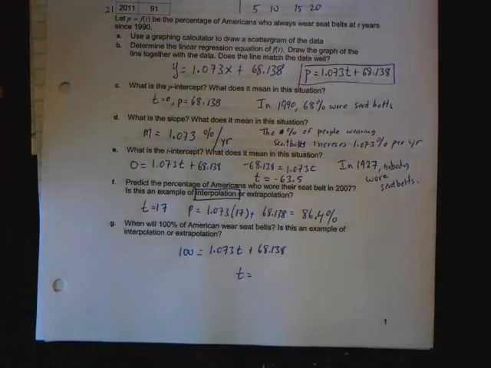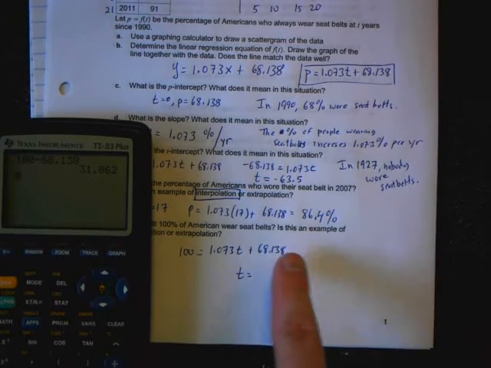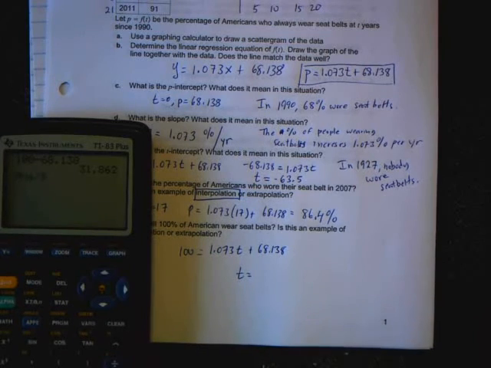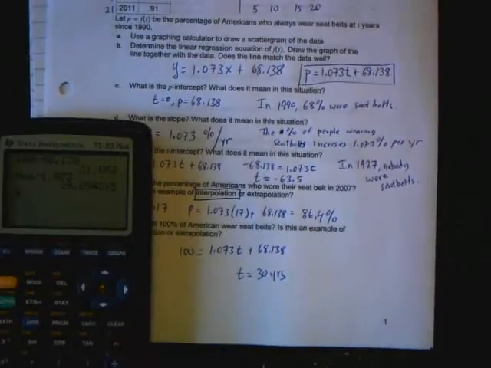How do you solve? I take 100 and I'm going to subtract the 68.138. And then I have to divide by the slope, divide by 1.073. So we'll call it 30 years.